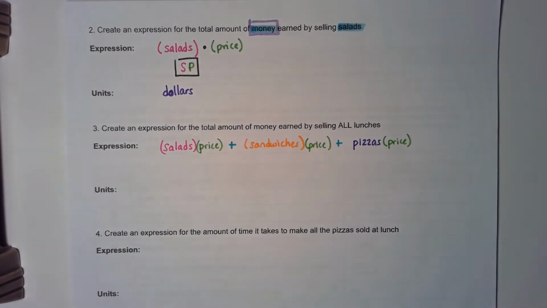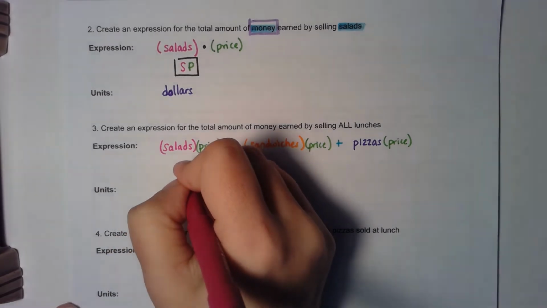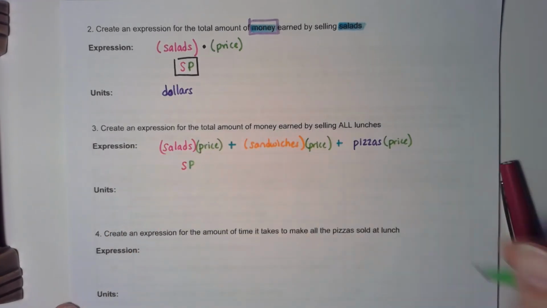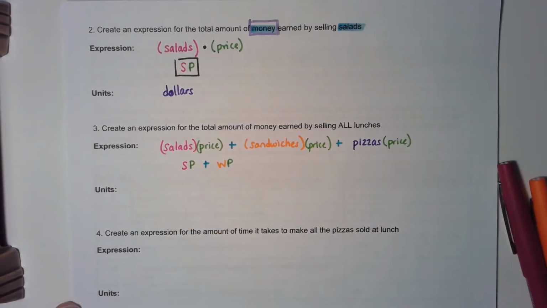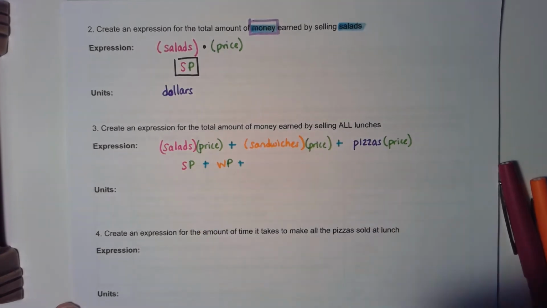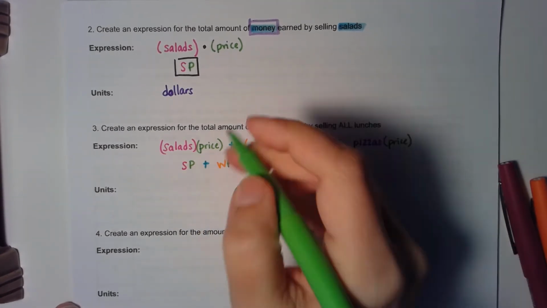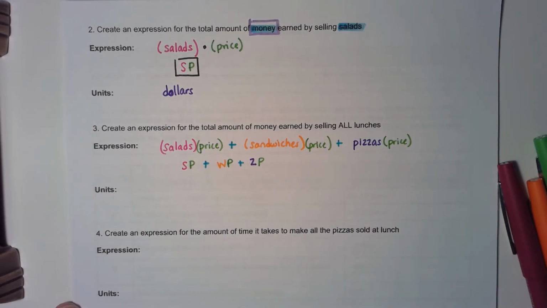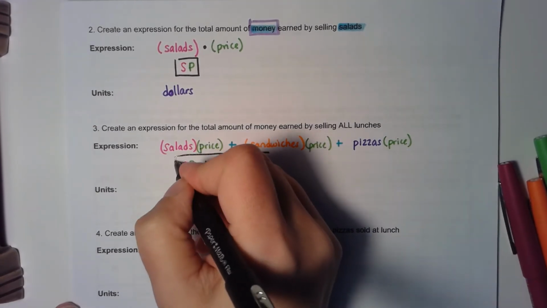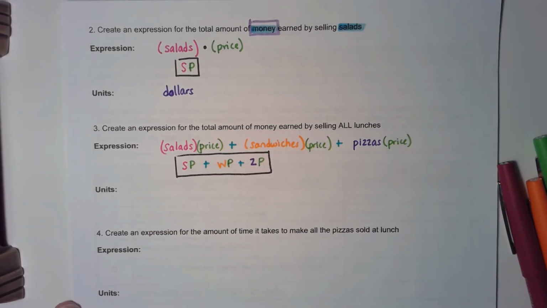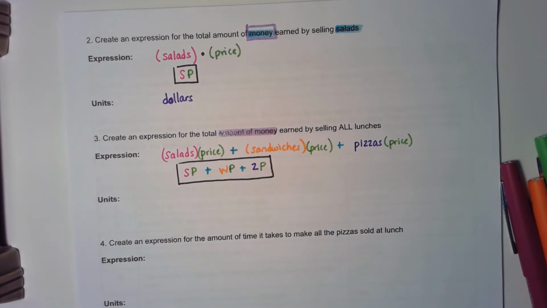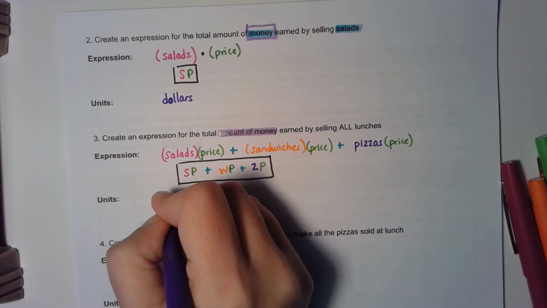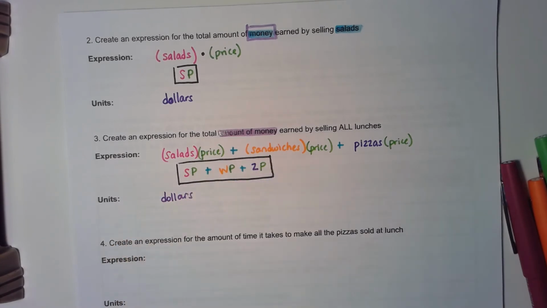which means if I create this using variables, it would be SP plus the number of sandwiches we were using, W. So WP plus, for pizzas we were using Z. So ZP. And again, I added them all up because it says the total. Now let's talk about units. At the end of this problem, we want the amount of money. So if we're measuring the amount of money at the end of this problem, we would be measuring that in dollars.